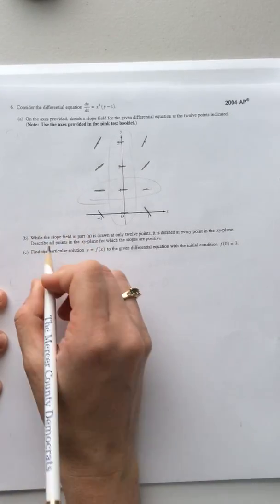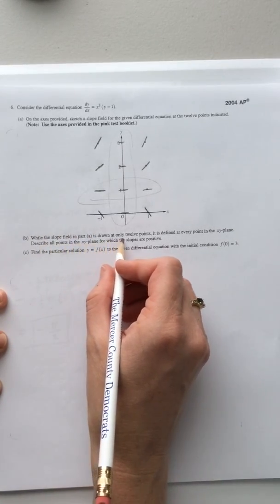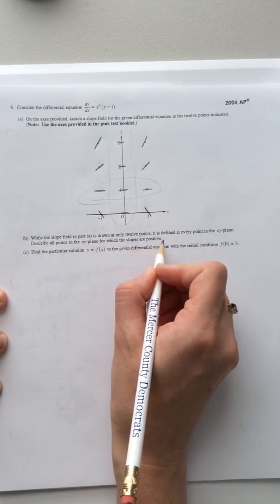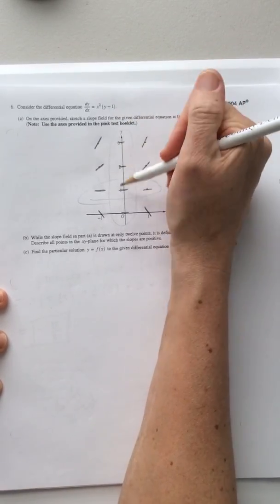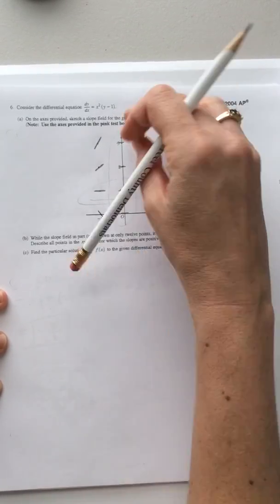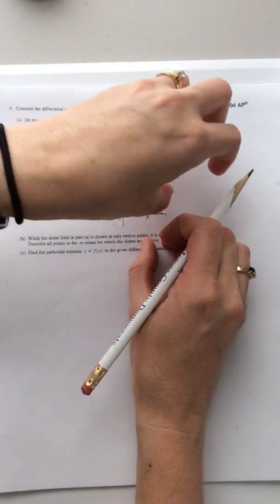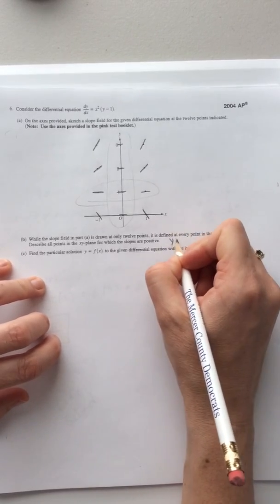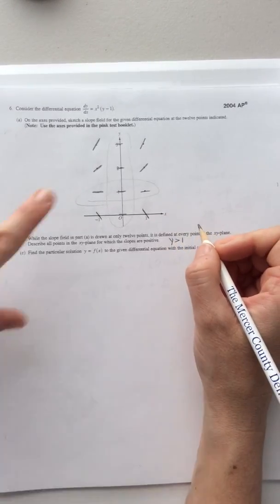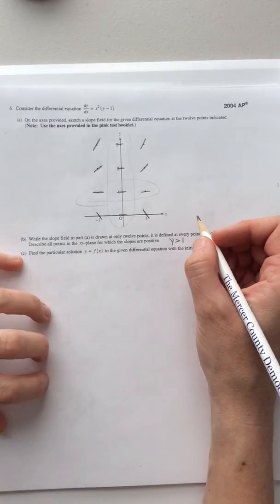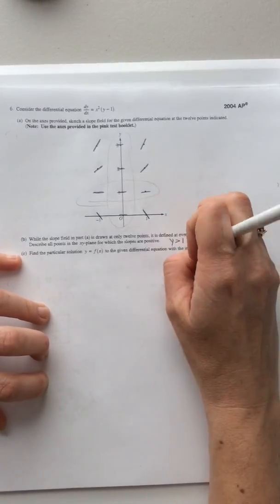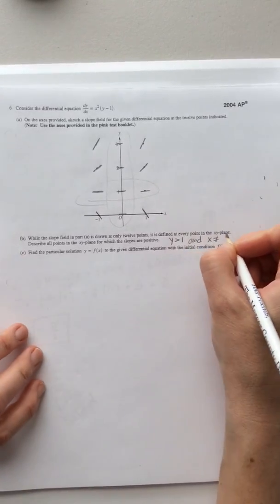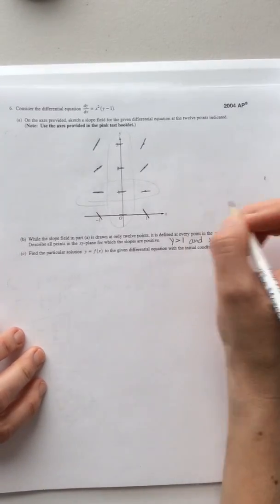So B: while the slope field in part A is drawn at only 12 points, it is defined at every point in the xy plane. Describe all the points in the xy plane where the slope is positive. Well, this is going to go on forever, so it's not when x is equal to 0, but it will be everything out here and everything out here. So everything with a y greater than 1, because 1.1 would work, and, I'm going to write an "and" first, x not equal to 0.